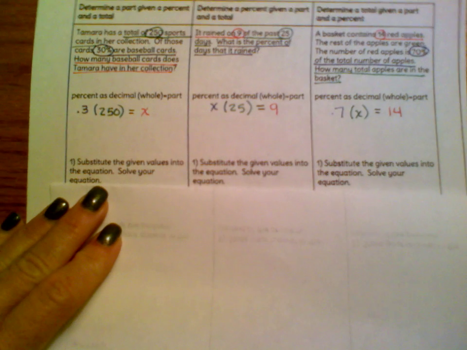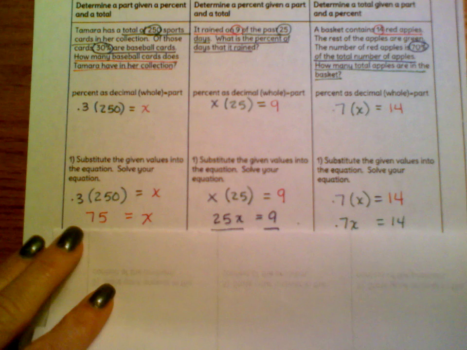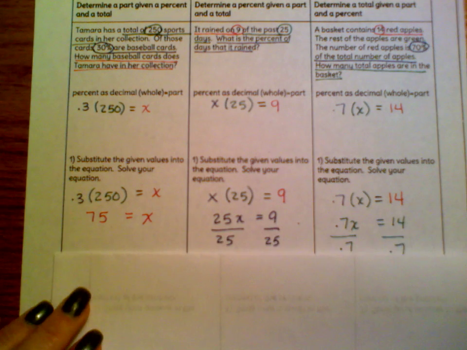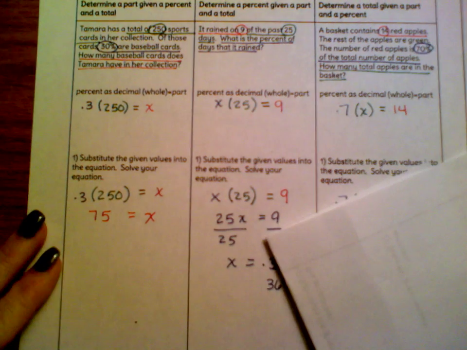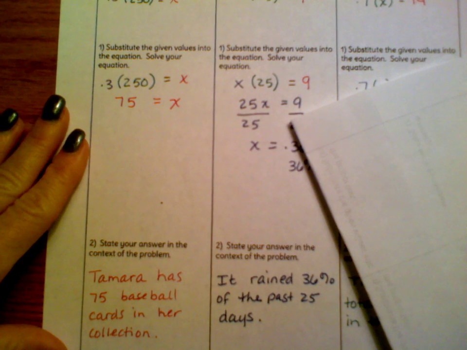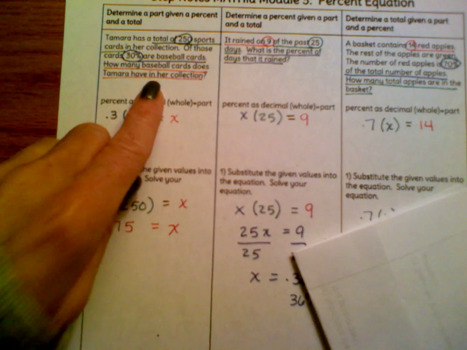So I substituted the given values, and now I'm going to solve. When I multiply, I get 75 equals x. And again, I need to state the answer in context of the problem, which means Tamara has 75 baseball cards in her collection, which is what they asked, how many baseball cards.